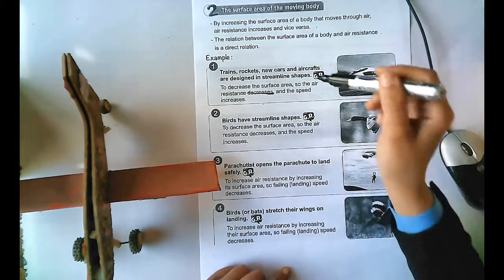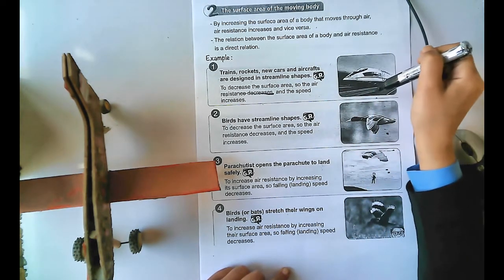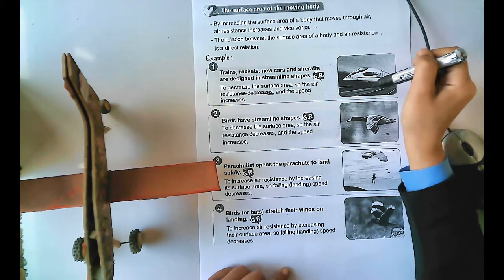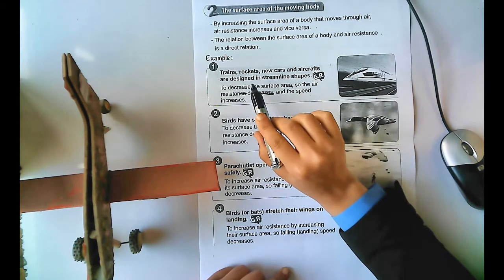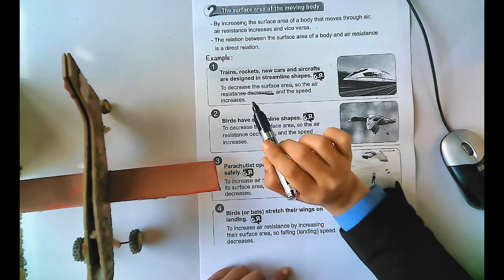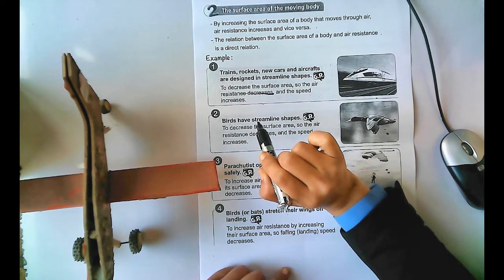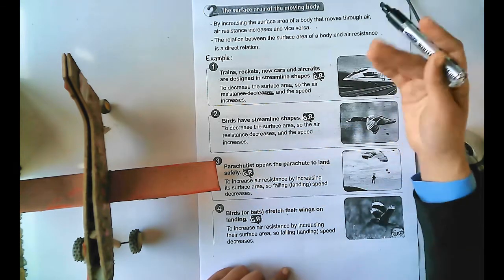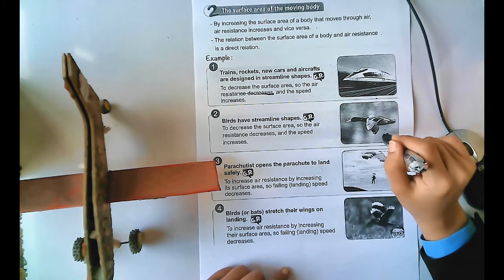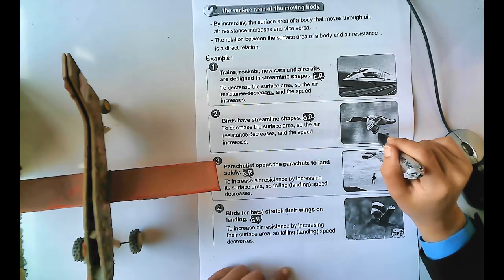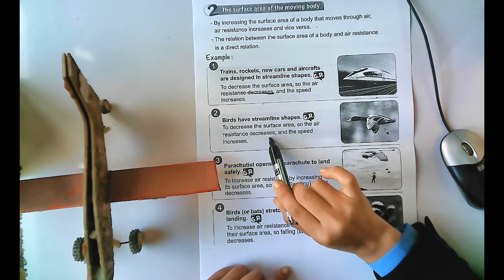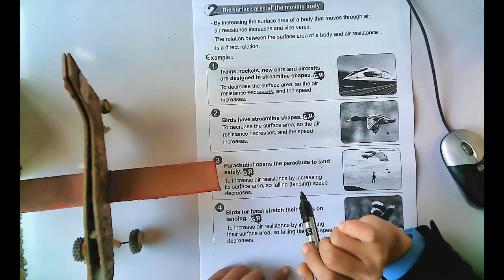Again, why are those bodies designed in streamline shape? Number one, to decrease the surface area. And at the same time, if you decrease the surface area, you are going to decrease the air resistance, and the speed will increase. So this body can move very fast. Birds also. Why does the bird have streamline shape? It's the same answer. To decrease the surface area, so the air resistance decreases and the speed will increase.